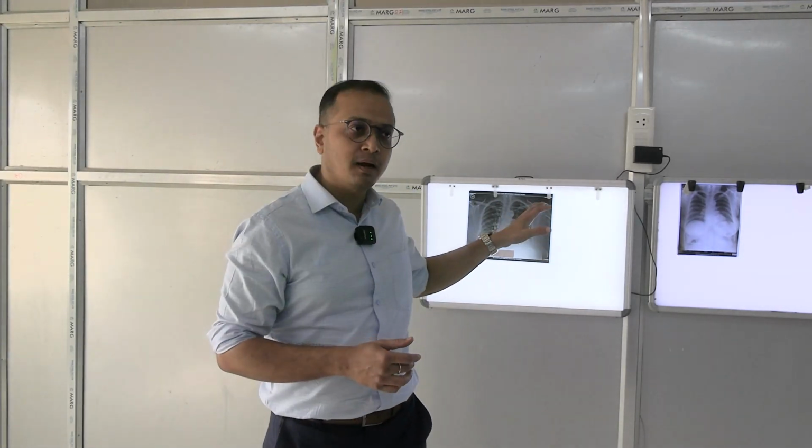Whenever this X-ray plate was taken, how was the person sitting or standing at that place? Is the person standing in front, with the light coming from the front or from the back? That allows us to understand the view of the X-ray plate. Whether the X-rays coming from the projector come from the front side or the back side, that determines the view of the X-ray plate.